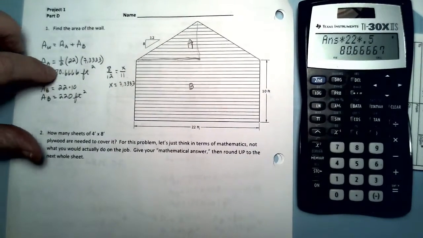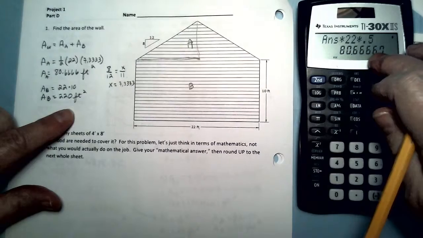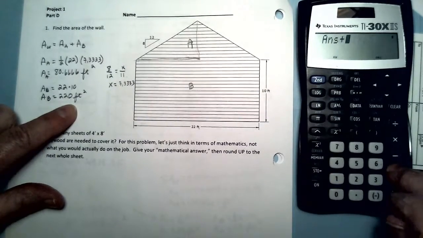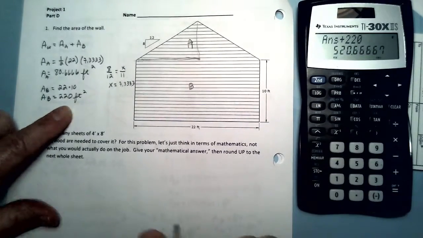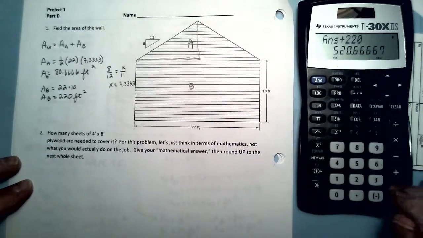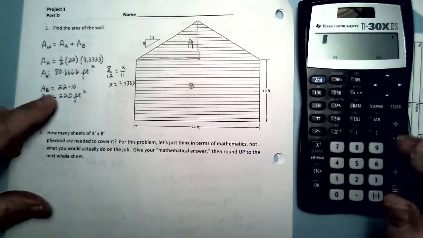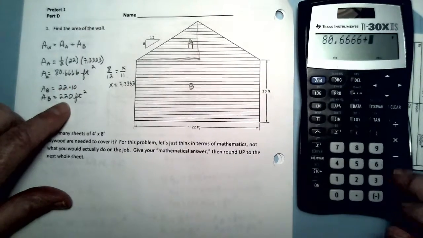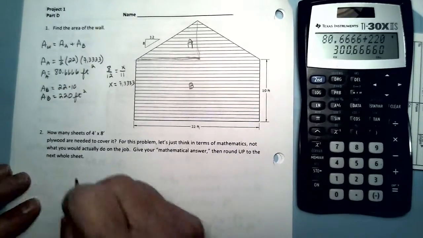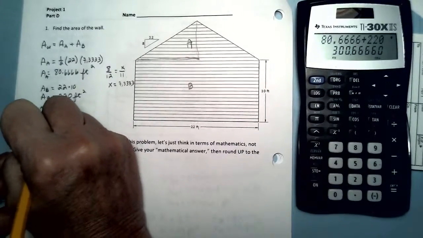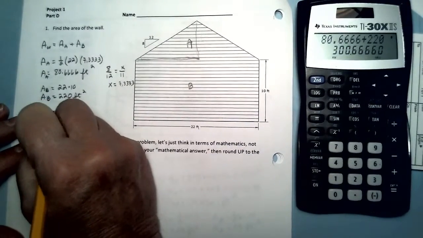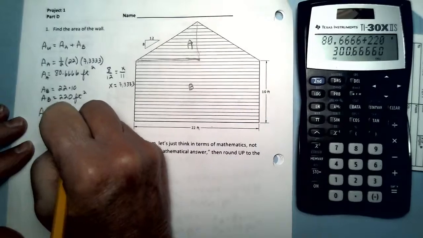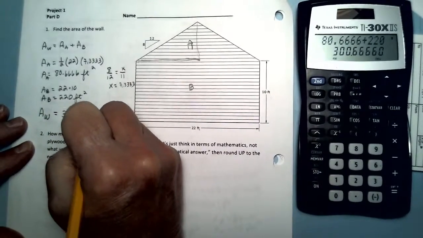And now my job is just to add those two together, and I already have the one number in here, so it's plus 220. So that, whoops, was that right? I made a mistake. So I've got 80.6666 plus 220. So the area of the wall, or the total area, is equal to 300.66. And that's good enough.